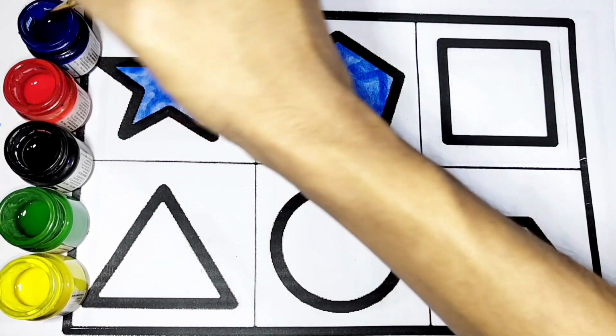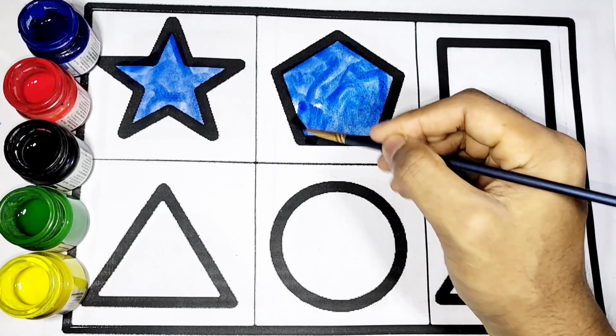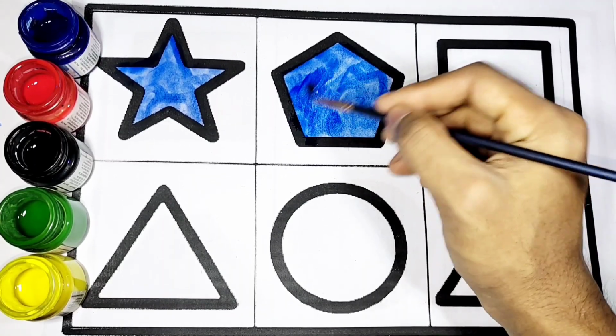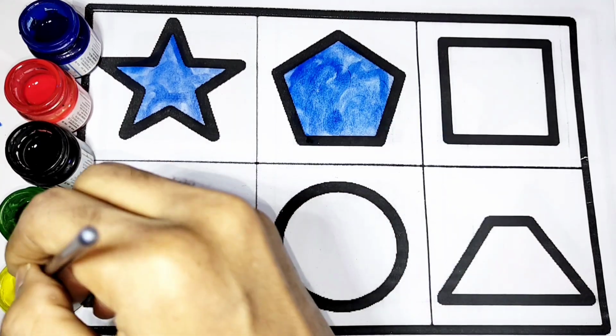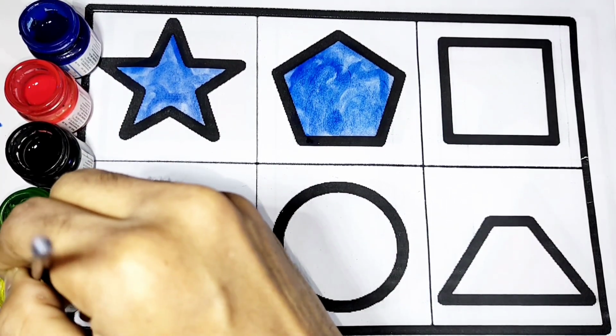Now we are coloring pentagon. Kids, now we are using yellow color.